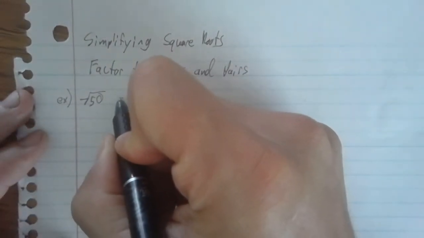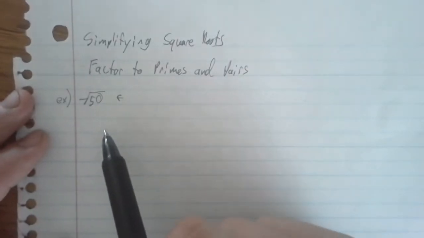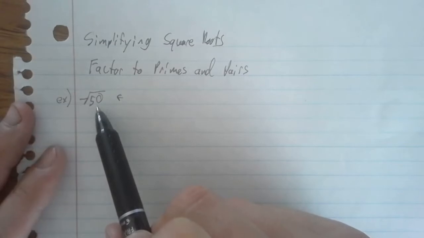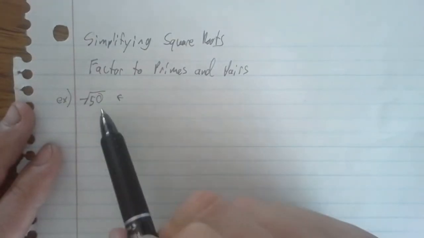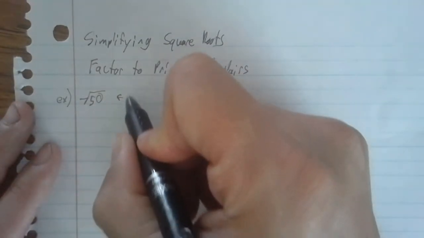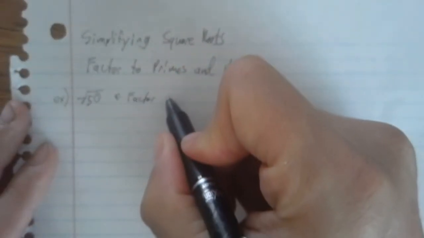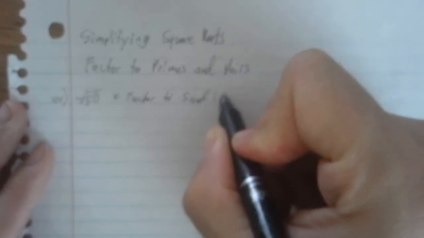So in the first step, there's multiple ways we can do these. Tons and tons of ways. We could start out by dividing this by 2. We could divide it by 5. We could divide it by 10. We could divide it by 25. There's lots of ways to do this. So the first thing is I'm going to factor to 5 and 10.